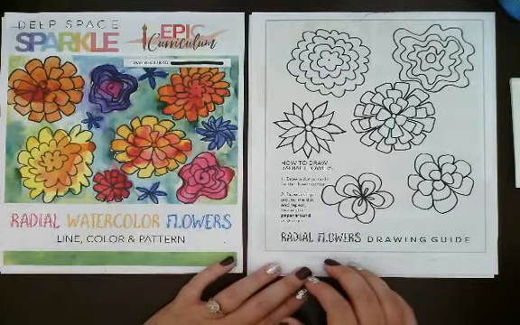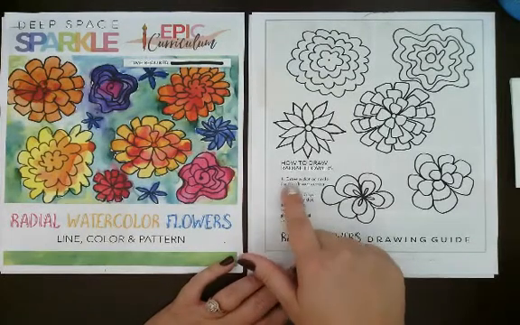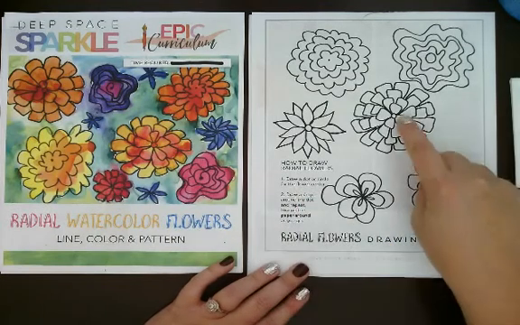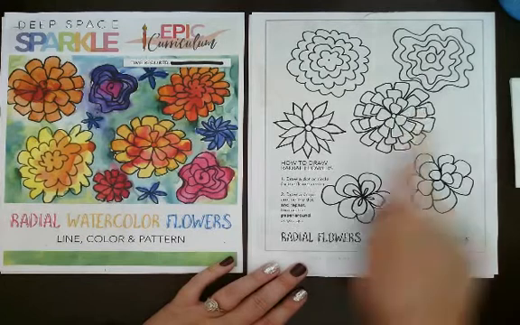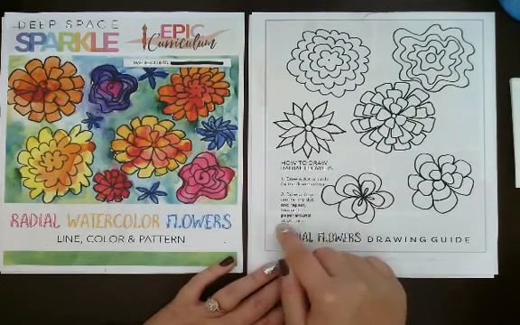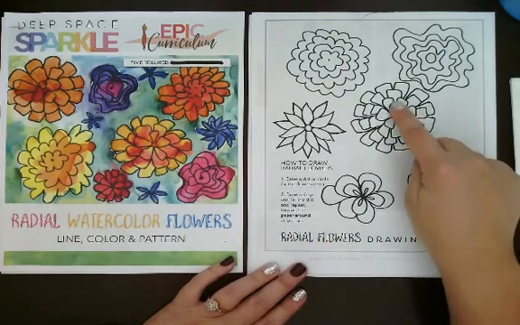Now we're going to be drawing radial flowers. The directions have us saying, draw a dot or circle for the flower center. So here's our center. I would be creating a circle or a dot. Next, I would draw a shape around the dot and repeat, turning the paper around as you go.